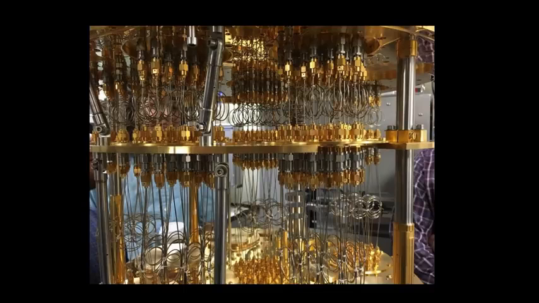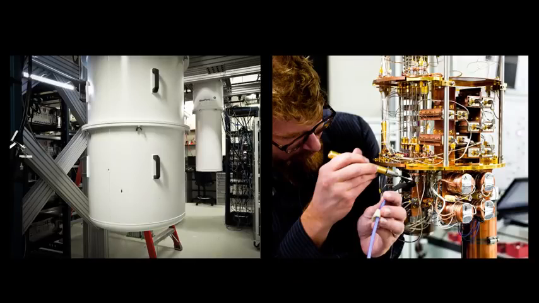Inside of a dilution refrigerator, which you'll see on the next chart, we have all of these microwave cables that allow you to actually go and probe the qubits with microwaves, okay? And this is what it looks like in the actual lab. So these giant white cylinders, these are our dilution refrigerators. And here you can see my friend Nick working on one of the insides of the quantum computer.